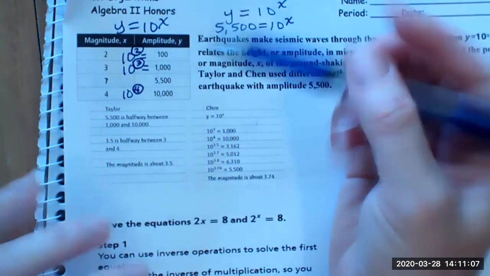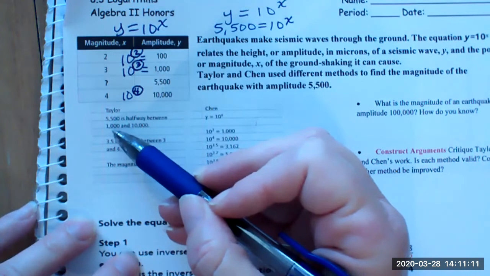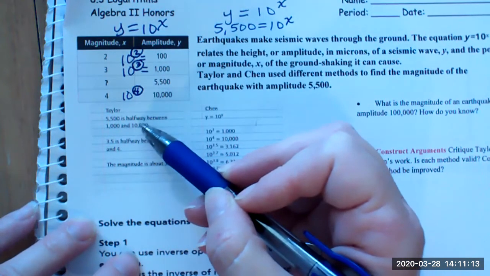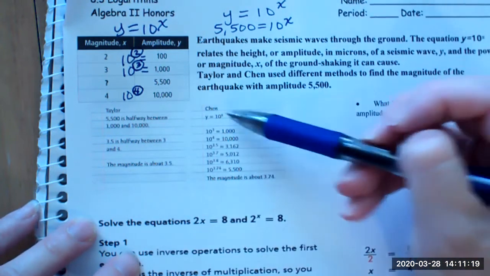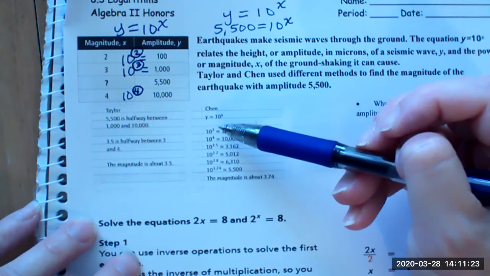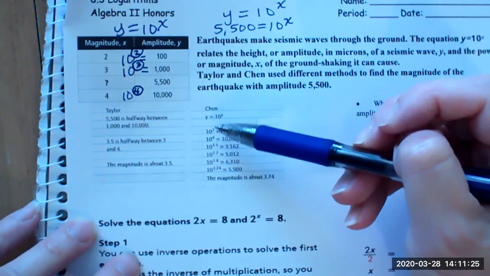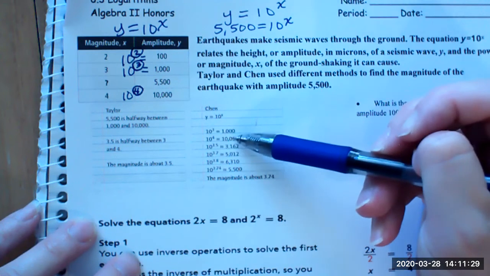And remember, if we're talking about halfway between, we're talking about the average. For example, if I added up 1,000 and 10,000, I get 11,000 divided by 2 would give me that 5,500, right? Then we can look at Chen's method of figuring this out. With Chen, he recognized the same as we did here. 10 cubed is 1,000, 10 to the 4th is 10,000.